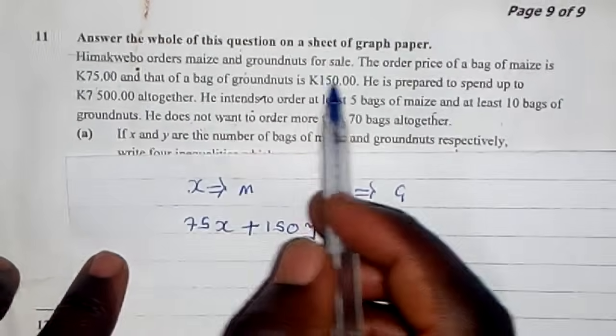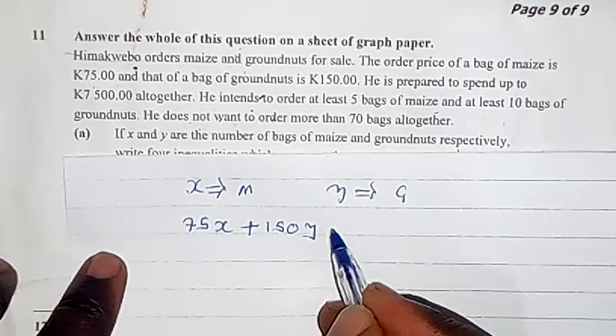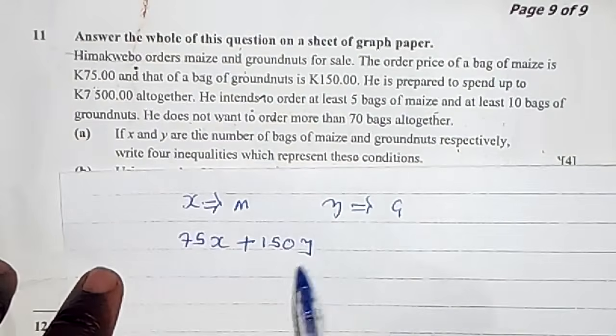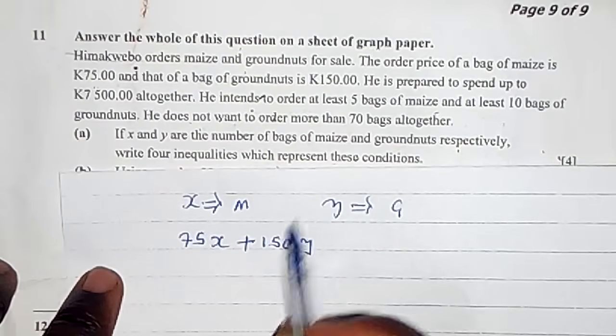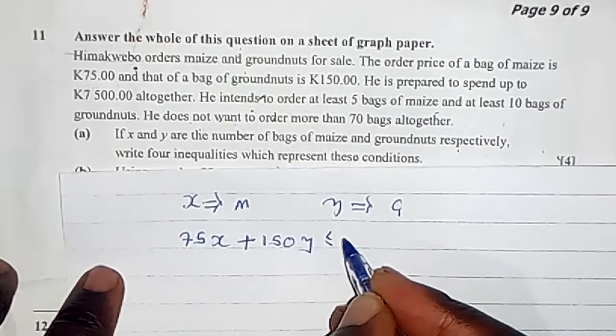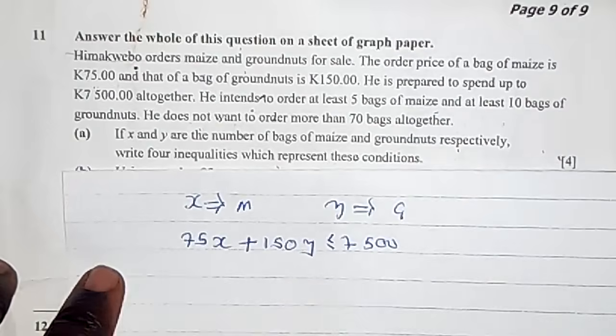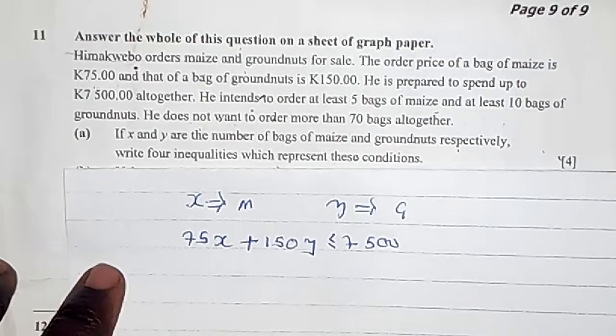This 150 is for groundnuts. Each bag of groundnuts is costing 150. They have said this and this should not exceed 7,500. This is the money the guy has.